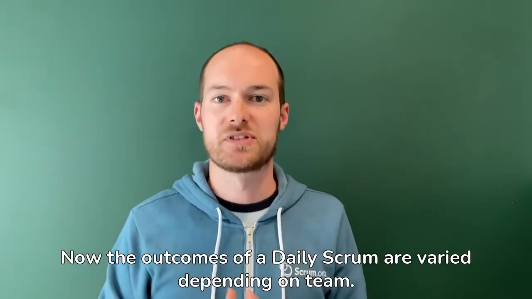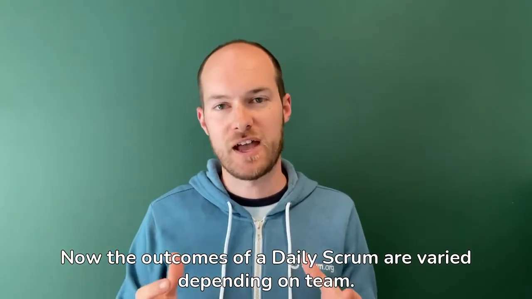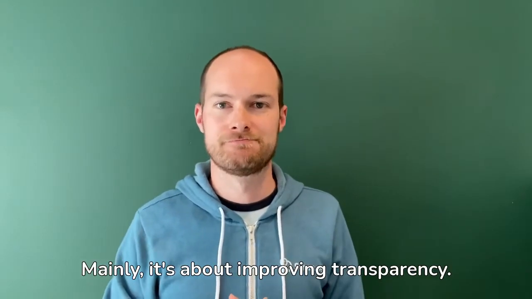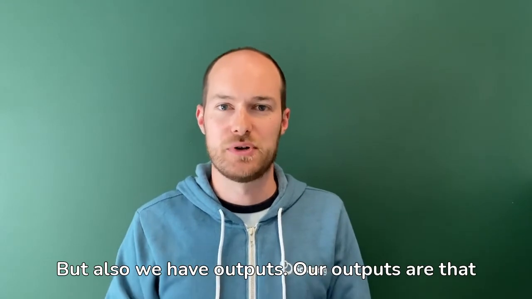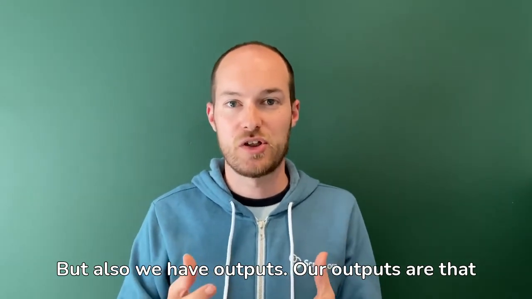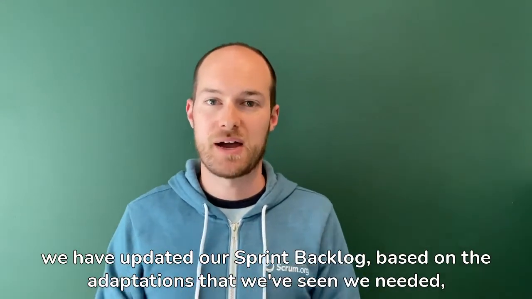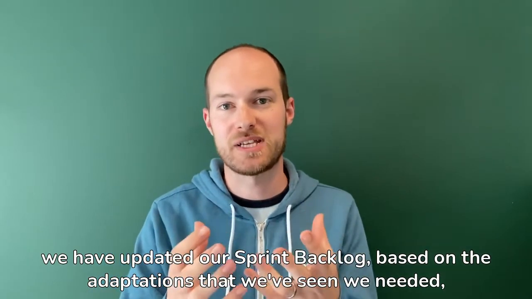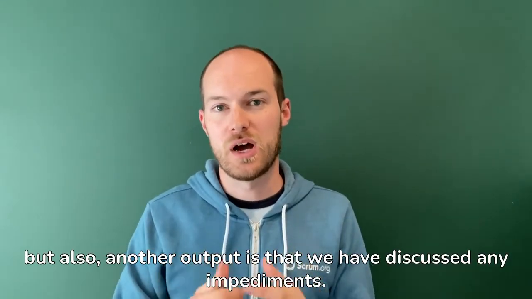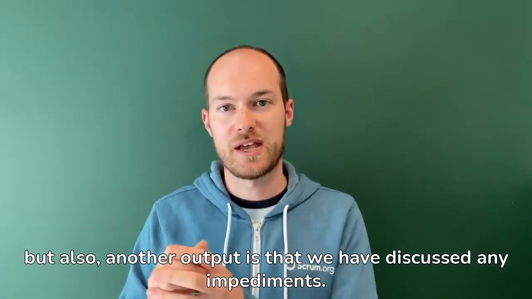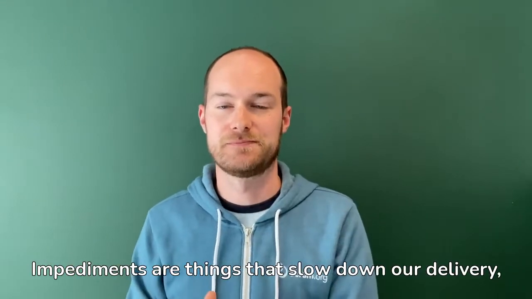Now, the outcomes of a Daily Scrum are varied depending on the team. Mainly, it's about improving transparency, but also we have outputs. Our outputs are that we have updated our sprint backlog based on the adaptations that we've seen we needed. But also, another output is that we have discussed any impediments.